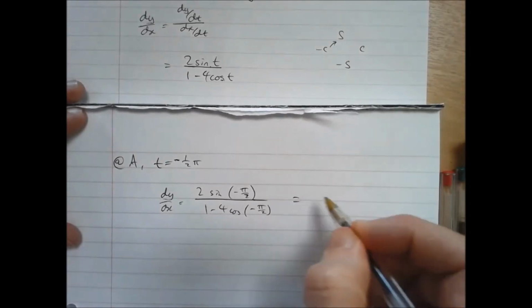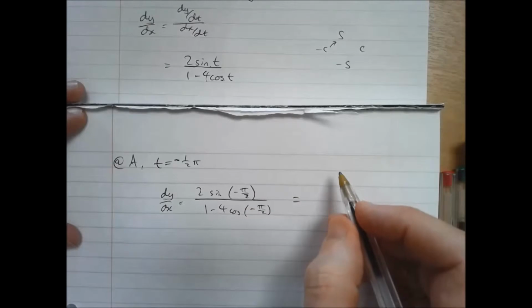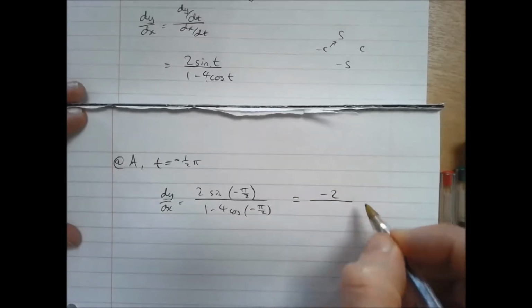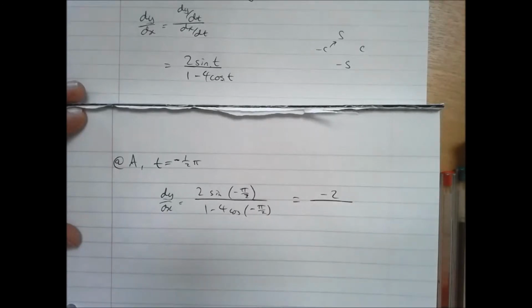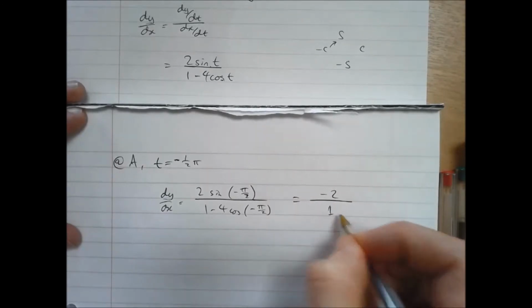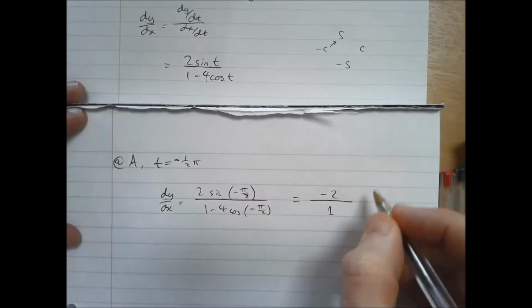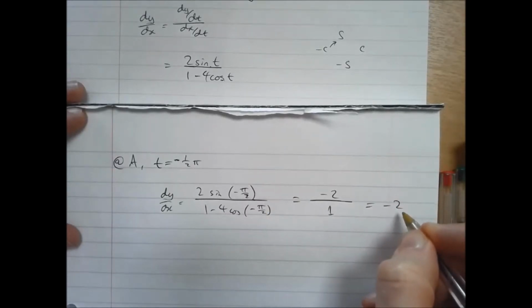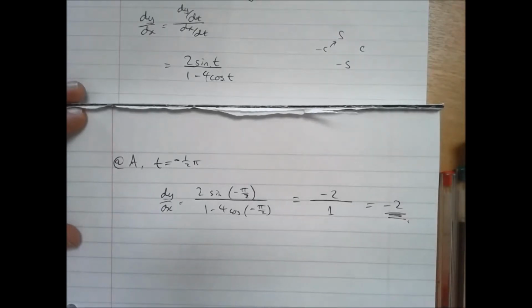Okay, churn that through, so sine of minus pi over 2 is going to be minus 1, put that in the calculator if you need to. Cos of minus pi over 2 would be 0, so that's going to disappear to 0. So that's going to leave us with minus 2 as our gradient at point A.